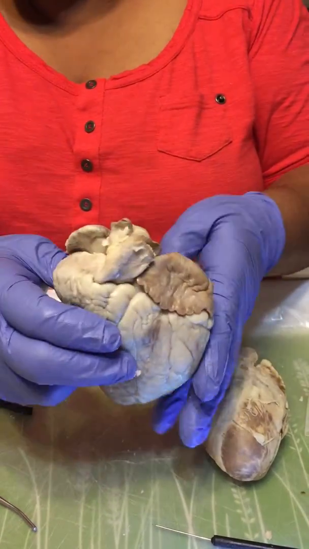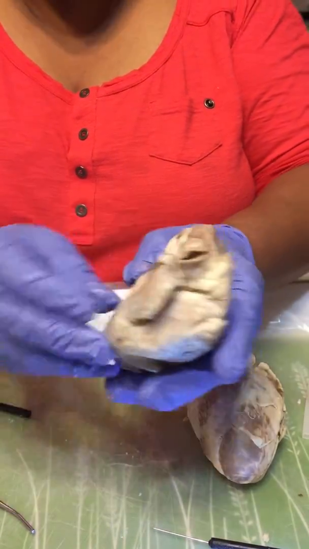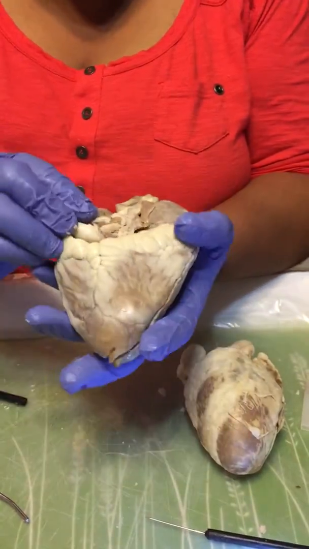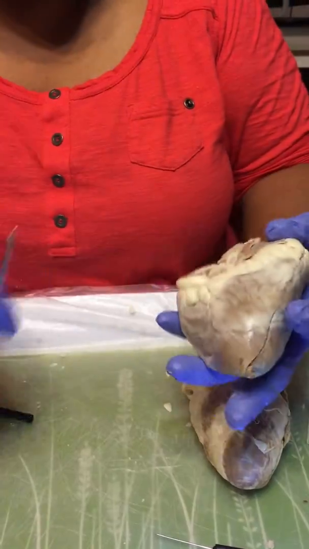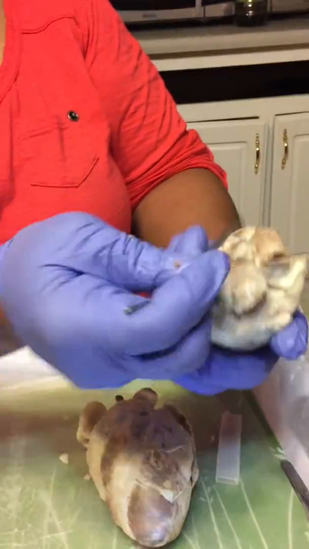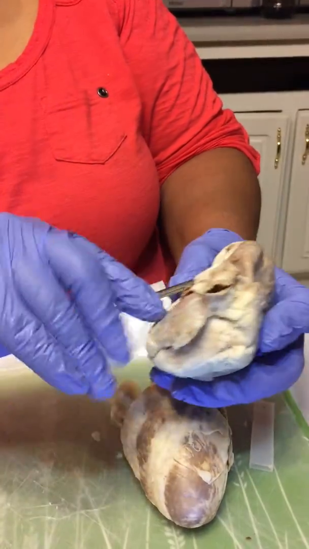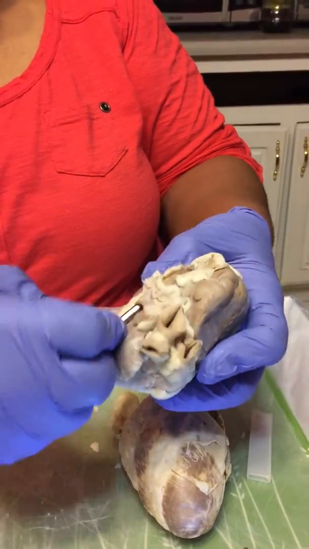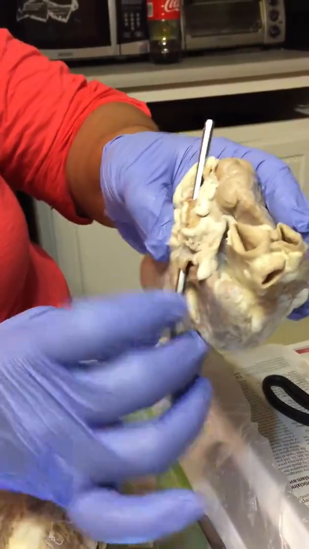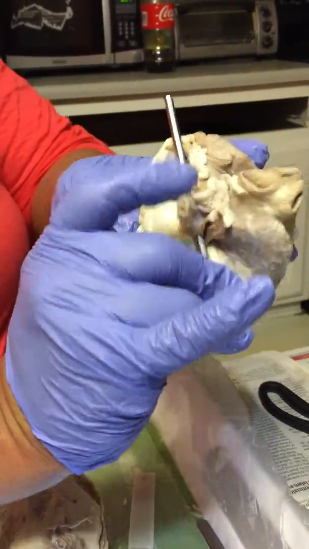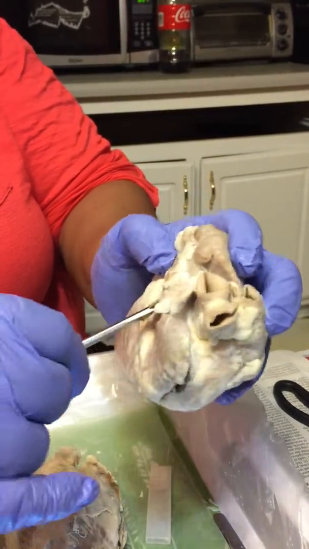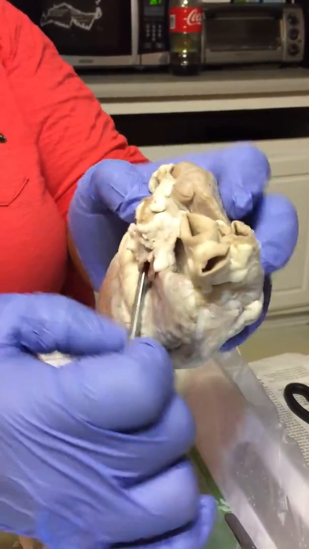The superior and inferior vena cava, which I'm going to turn now to the dorsal view of the heart. And the superior and inferior vena cava are going to be right here. You got the inferior vena cava and the superior vena cava. And these are going into the right atrium with deoxygenated blood.